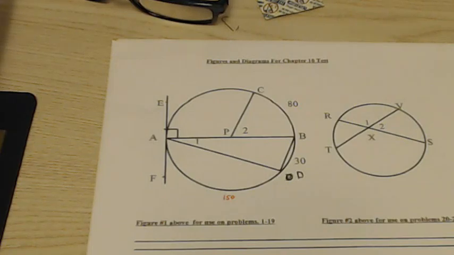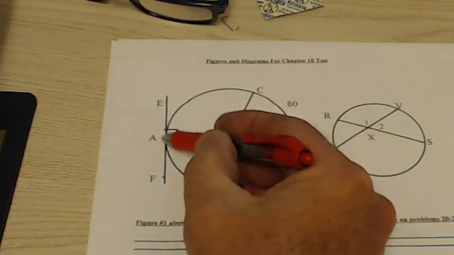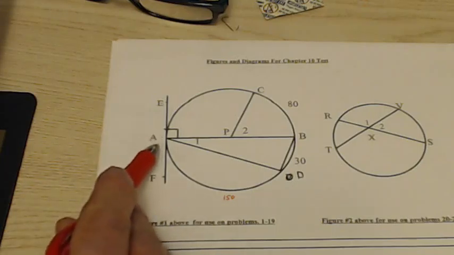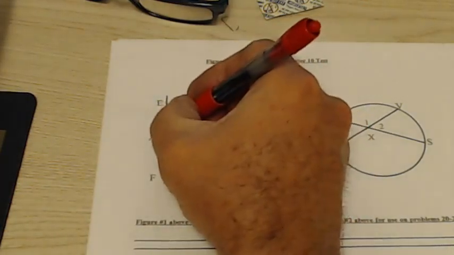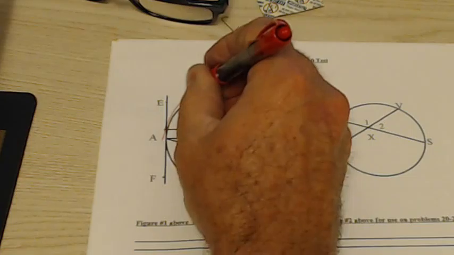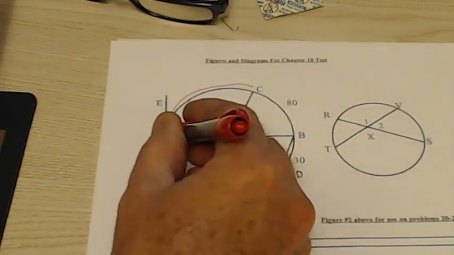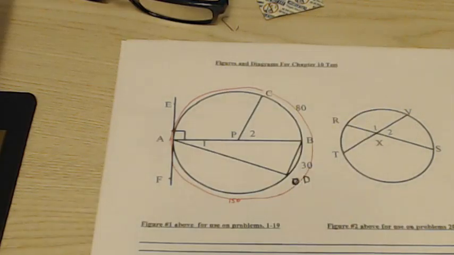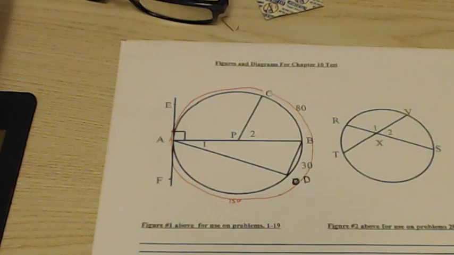Number 15. If we add together arc AC, which starts at A and goes to C, and we add to that arc ADC, which starts at A, goes through D, and ends at C, that's the whole circle. That's got to be 360 degrees. That's choice B.